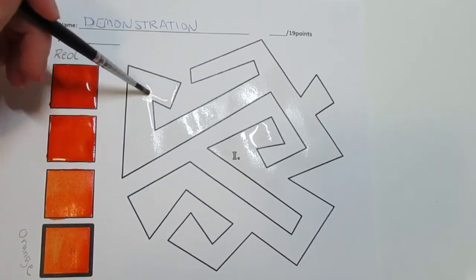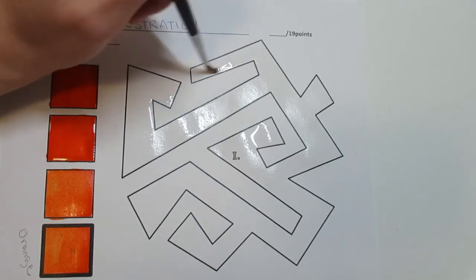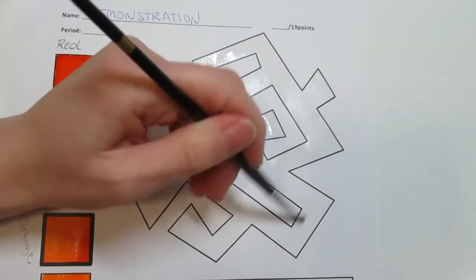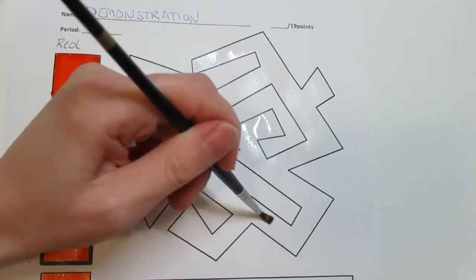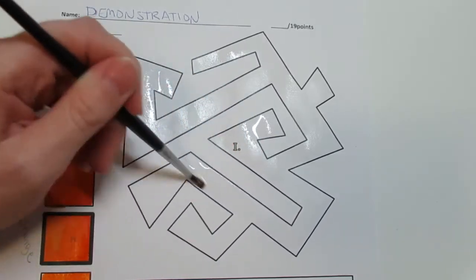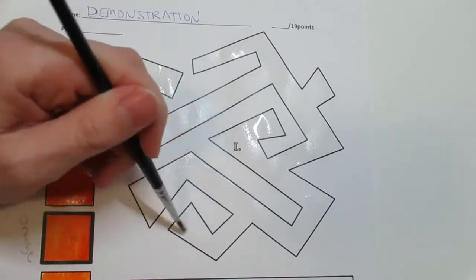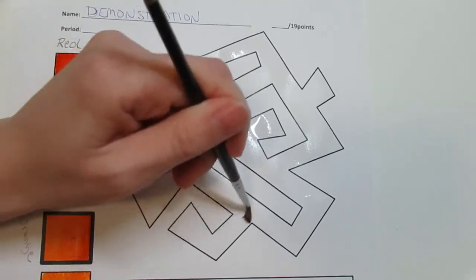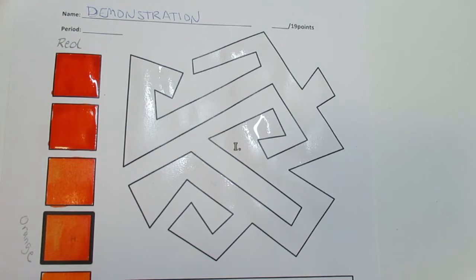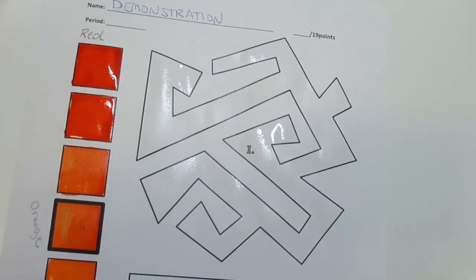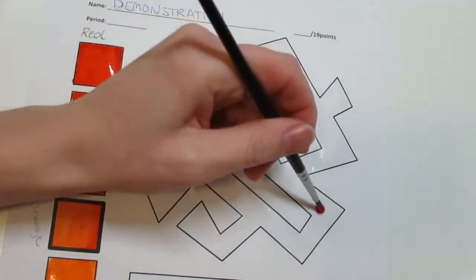And you need to move quickly, because if you don't move quickly, all that water is going to evaporate. Alright, water in. Any color that you want to use. So why don't I go ahead and use some red that I already have mixed up.